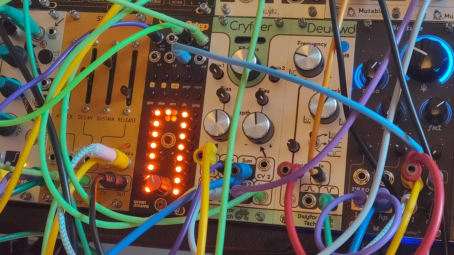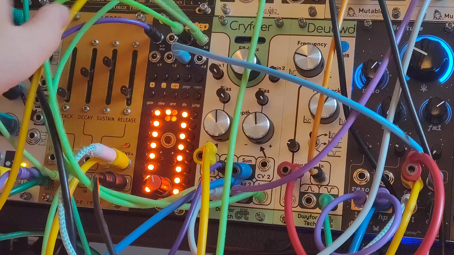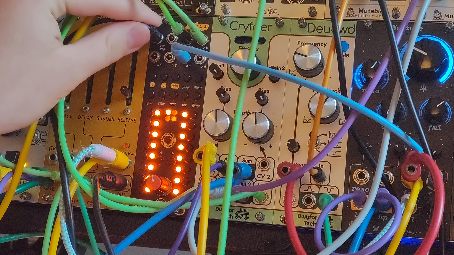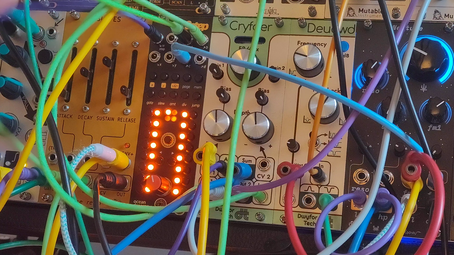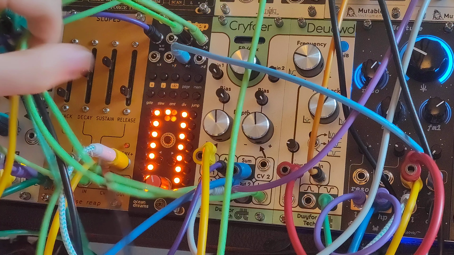So let's start. I've got this cool chord sequence, and to explain the setup here, I've got the clock input coming from my Keystep. I've got this first cable going to this envelope generator here, and it is just the gate into the envelope is this cable. So we'll start with that and I'll explain more as I add in more things.